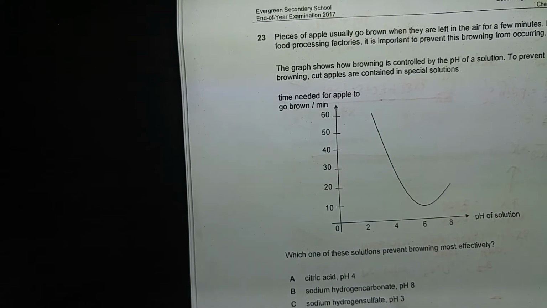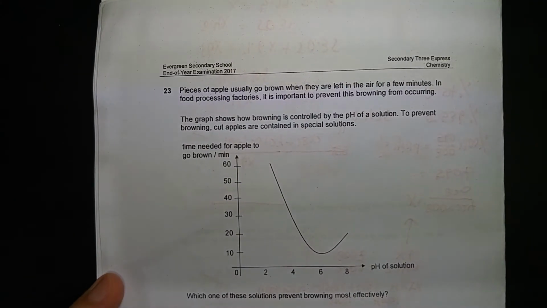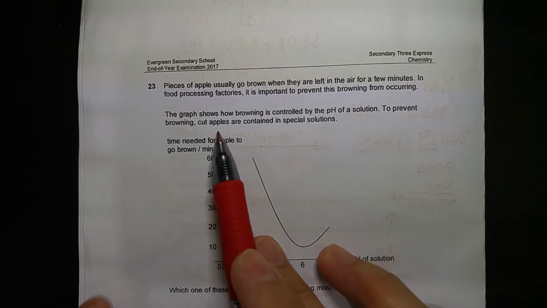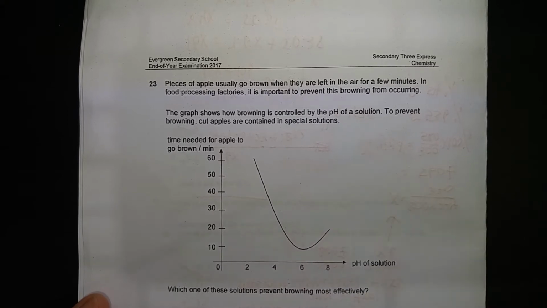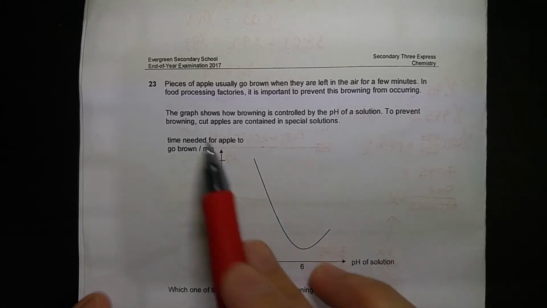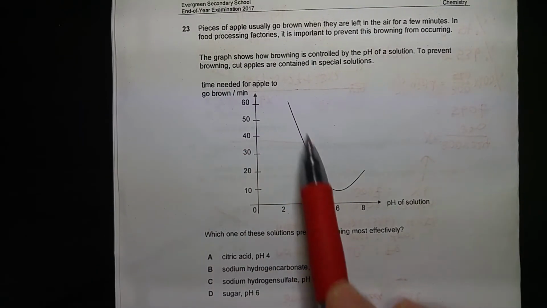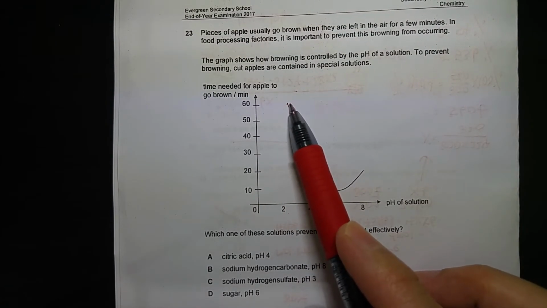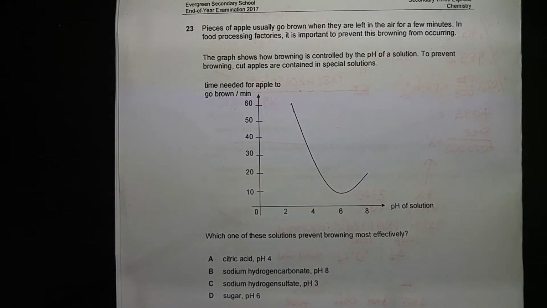Number 23. Pieces of apple usually go brown when they are left in the air for a few minutes. In the food processing factory, it is important to prevent this browning from occurring. The graph shows how browning is controlled by the pH of a solution. So, at different pH, the apple will go brown at different rates. To prevent browning, cut apples are contained in special solutions. See, time needed for apple to go brown. So at this point, 60 minutes. It takes 1 hour for the apple to go brown, provided that it is in what solution?